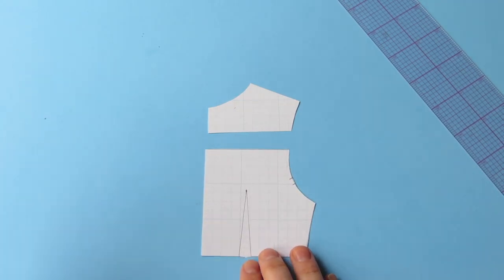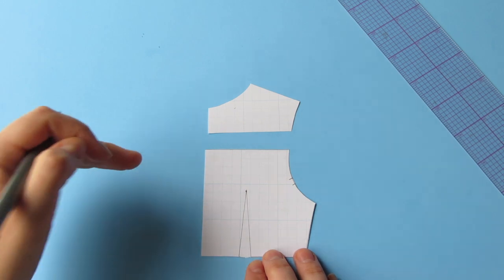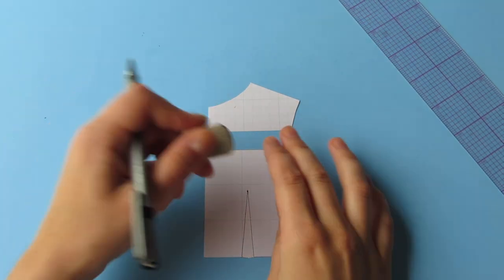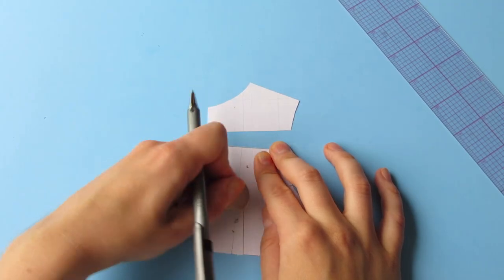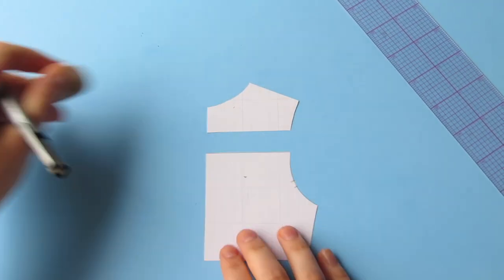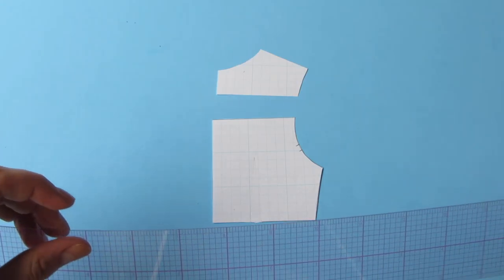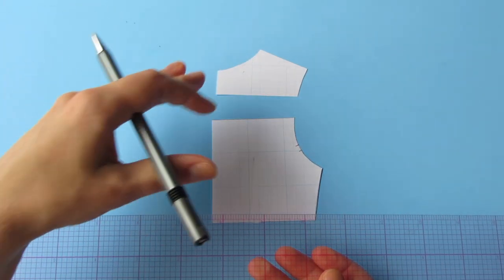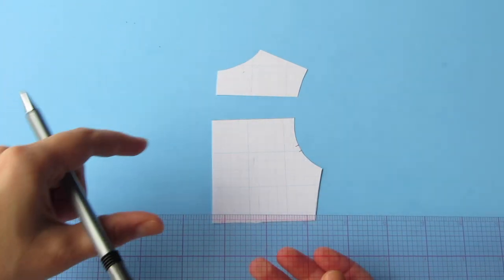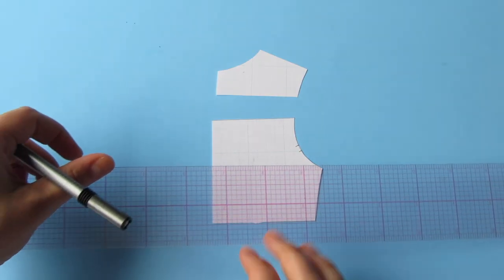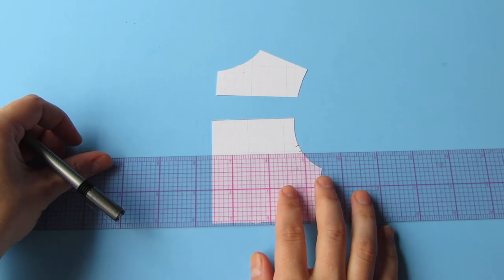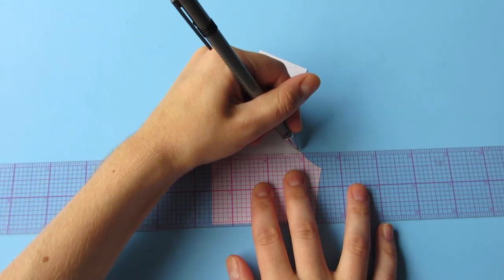However, in this case, we want more fullness than the dart alone would give us, so we're going to slash and spread to create additional fullness. Needless to say, this process will eliminate the need for the back dart, so I'm going to begin by erasing it from my pattern. The first step in slashing and spreading is to draw a stabilizing line. This is a line perpendicular to the direction you'll be slashing to ensure that all the pieces stay lined up with each other. It doesn't really matter what part of the lower bodice you draw this in. I'm going to draw mine in right about here.